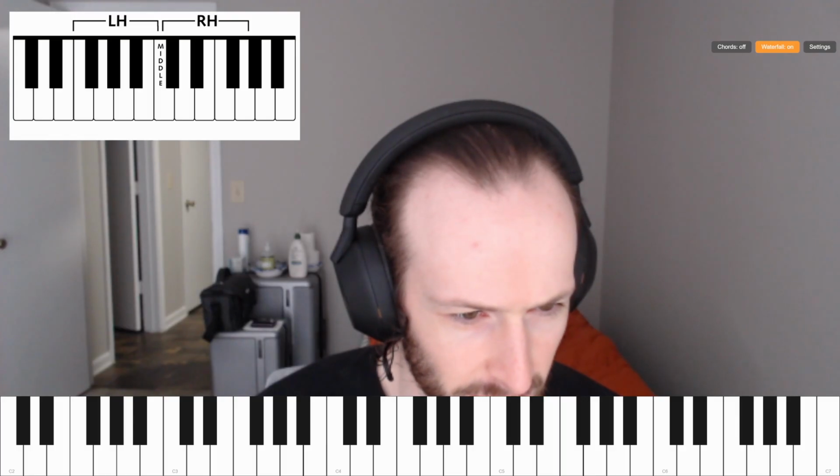Print the letter names for both the left hand and right hand middle C position on the keyboard. For this one, I'll start with the left hand, leftmost note, and then end with the right hand, rightmost note. F, G, A, B, middle C, D, E, F, G.